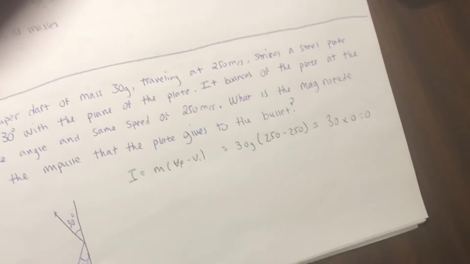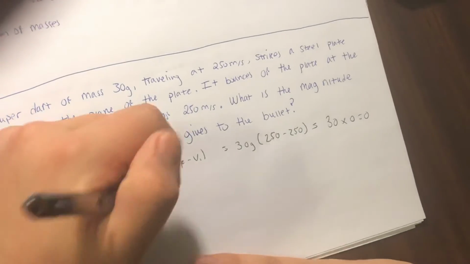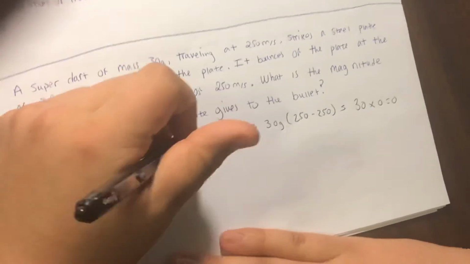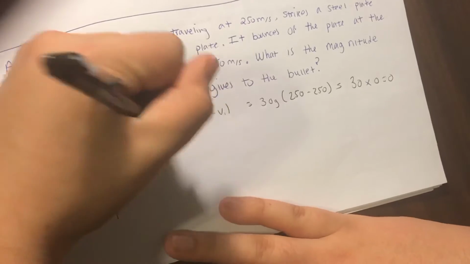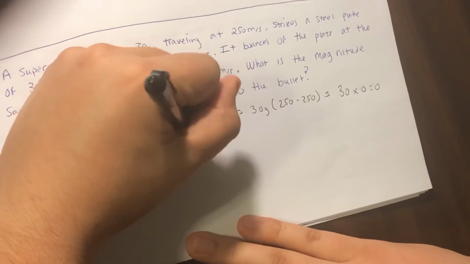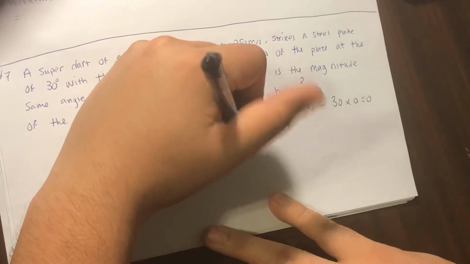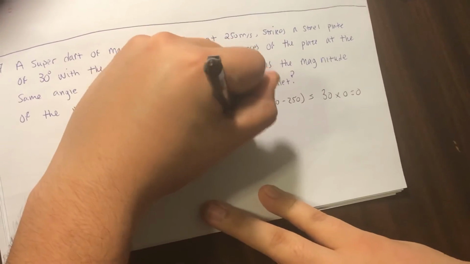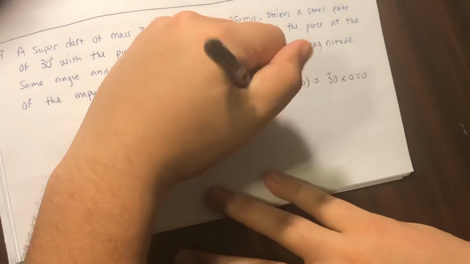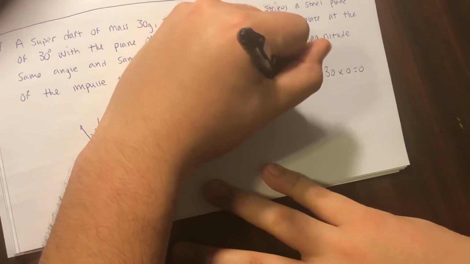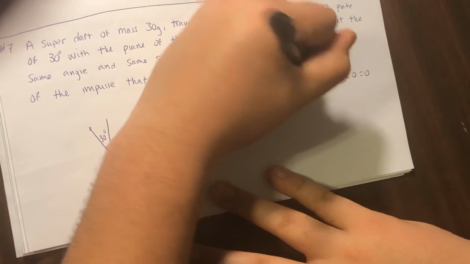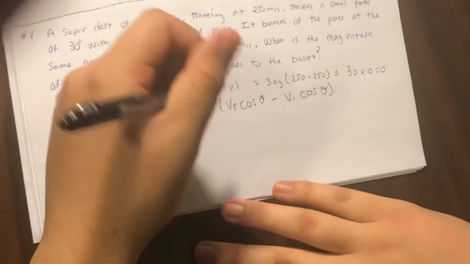So the impulse equals m times velocity final cosine of theta minus velocity initial cosine of theta. So that is similar to what we did here.